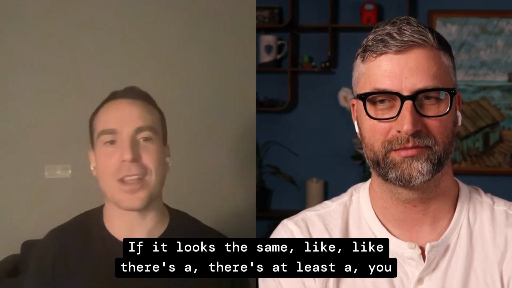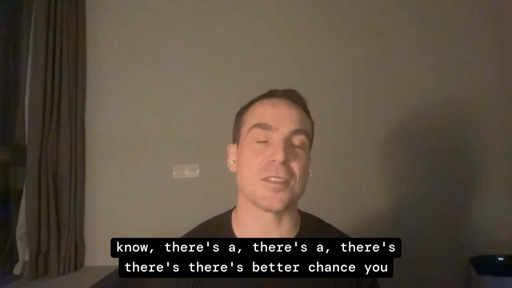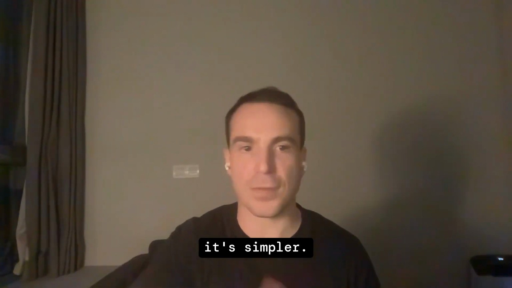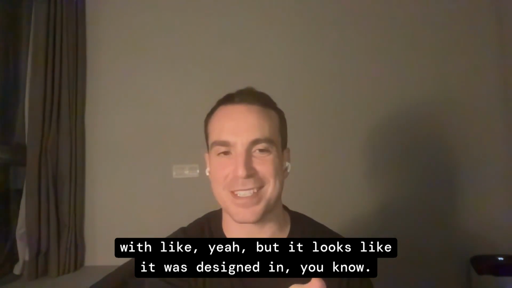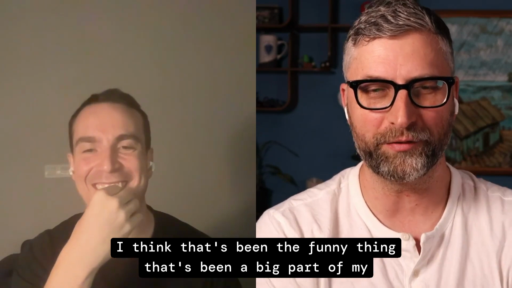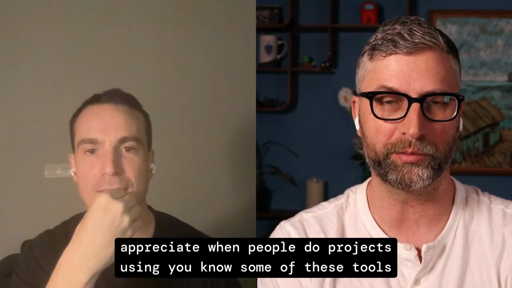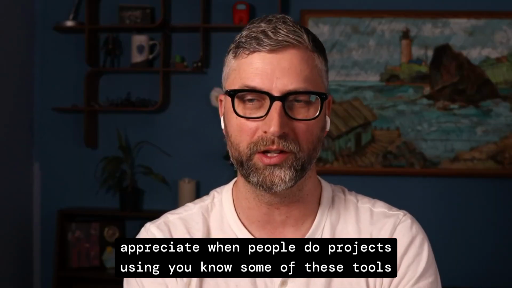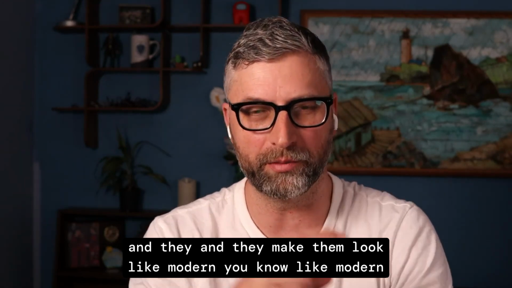If it looks the same, there's a better chance you can convince people that it's more performant and easier and simpler, if at least on a visual level you're not distracting them with, yeah, but it looks like it was designed in 2007. I think that's been the funny thing. That's been a big part of my experience looking at these things, and that's why I really appreciate when people do projects using some of these tools and make them look like modern stuff.